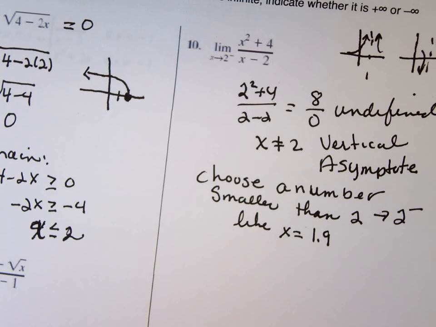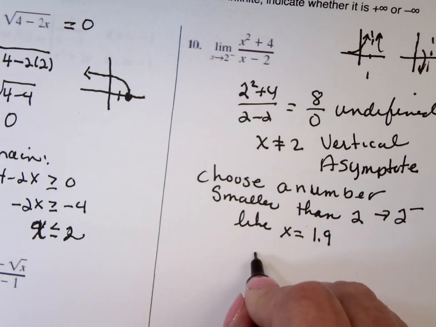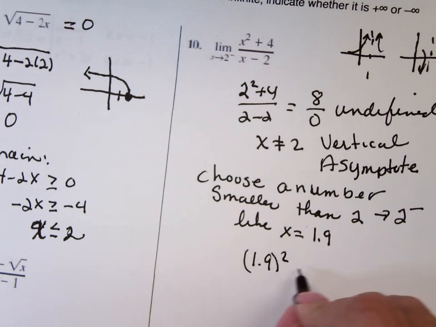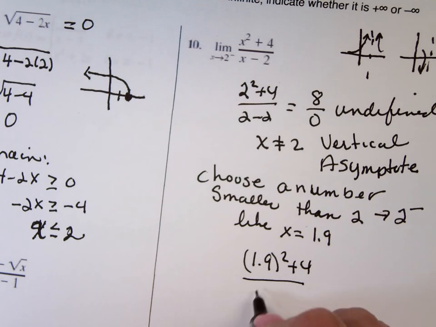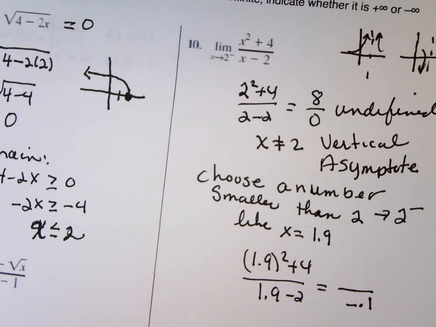But close to 2. So now I'm going to find out, am I dealing with positive or negative infinity? Well, 1.9 squared plus 4, over 1.9 minus 2. The denominator is negative 0.1. And the numerator is 7.61. Positive or negative?